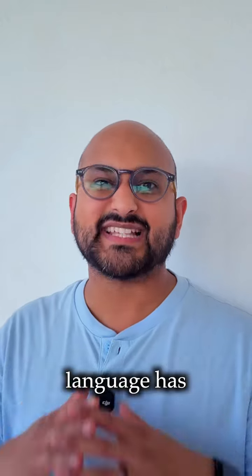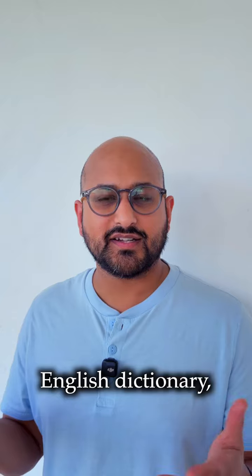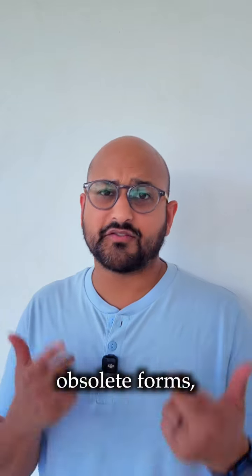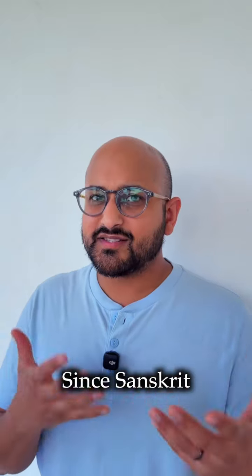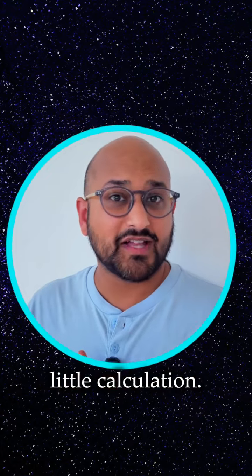The Sanskrit language has infinite words, and I'm going to show you how. According to the Oxford English Dictionary, there's about 600,000 words in English, and that's including obsolete forms, phrases, and derivatives. Since Sanskrit doesn't have a fixed vocabulary, we can't just count the words. So let's do a little calculation.